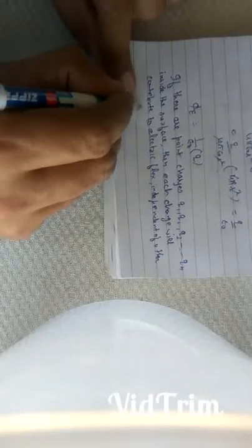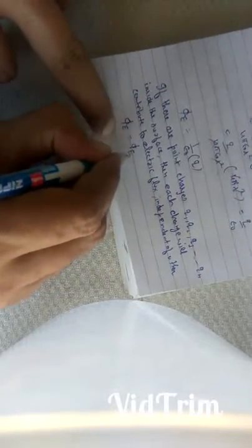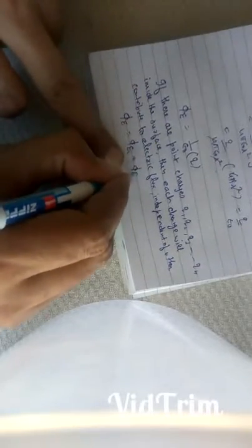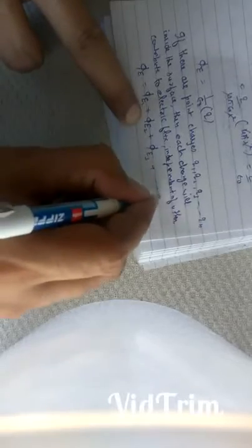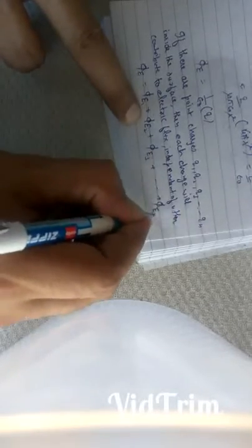Then total electric flux will be equal to electric flux due to charge q1, electric flux due to charge q2, electric flux due to charge q3, and so on, electric flux due to charge qn.